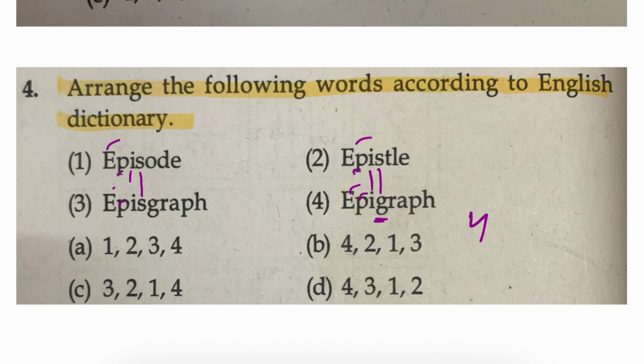Then we'll see for the other letter. Fifth letter, O. O, T, G. As you can see, G comes first compared to O. So the answer will be 3. 3 is the answer for the second one.